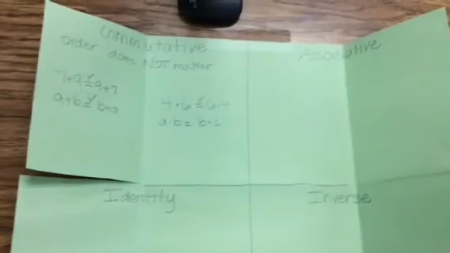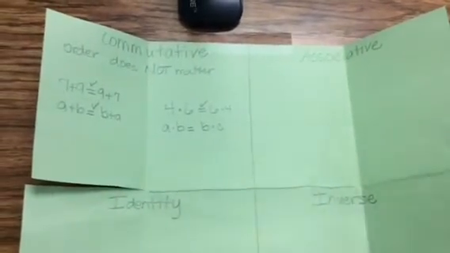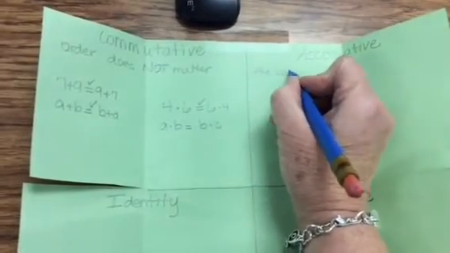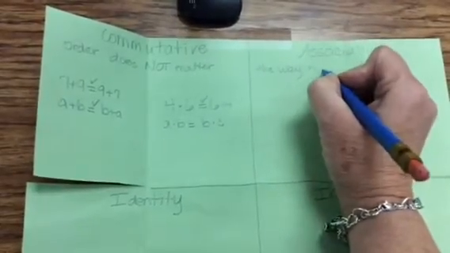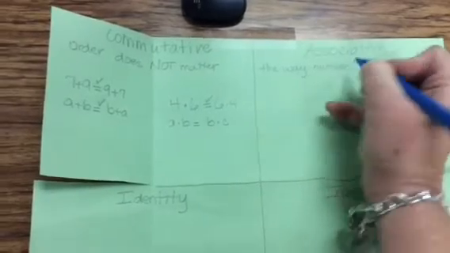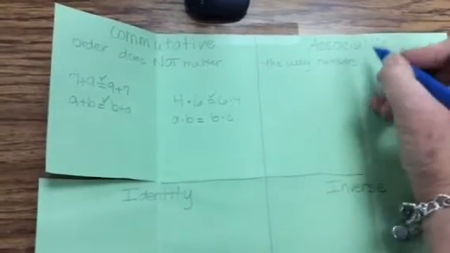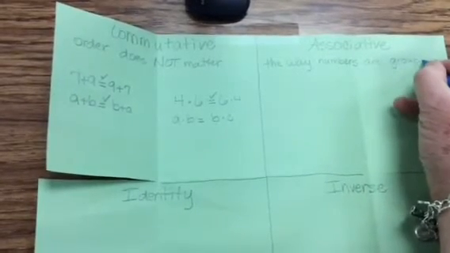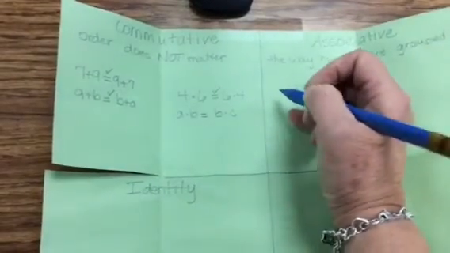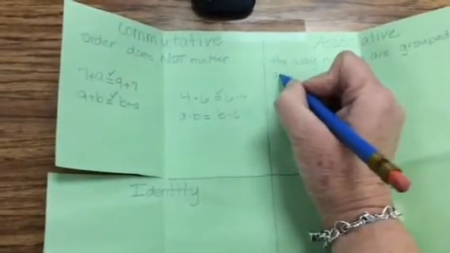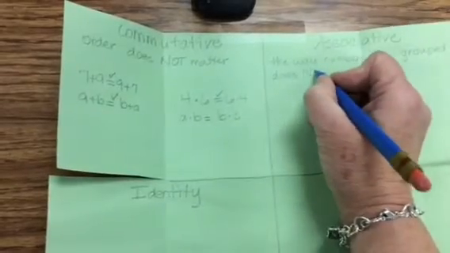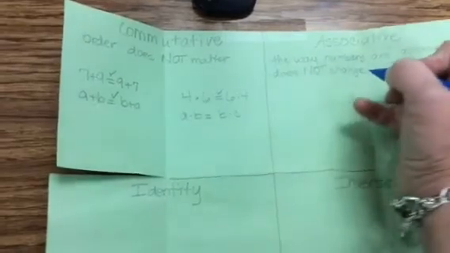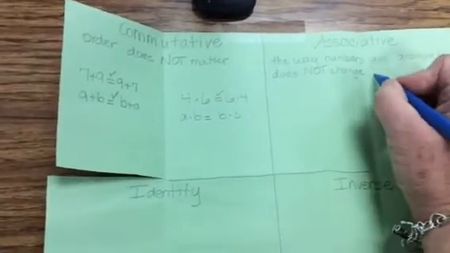I want to go ahead and talk about associative. Okay, so let's define it. Associative says the way numbers are grouped, now this is only for addition and multiplication, the way numbers are grouped does not change the sum or product.